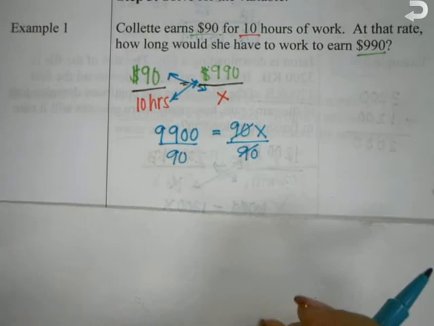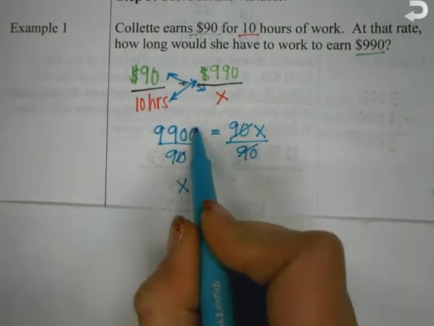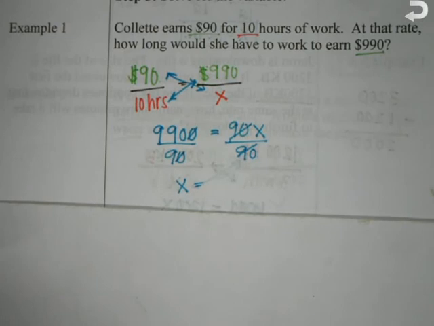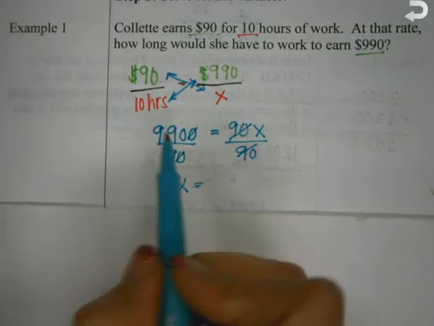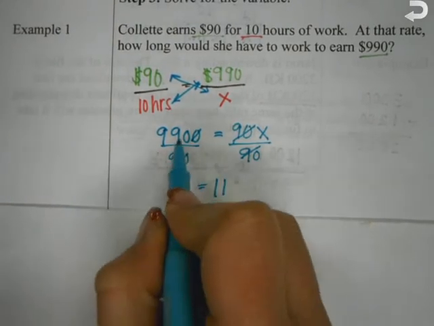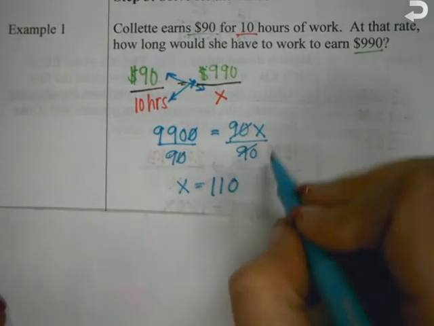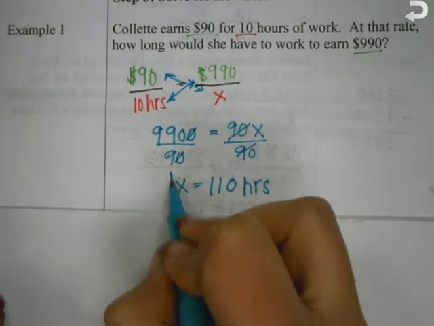And remember our trick, when we have zeros, we can cross off 2 of the zeros, 1 from each one. And 9 goes into 9 once, 9 goes into 9 one more time, and 9 goes into 0 zero times. So she will have to work 110 hours to earn $990.